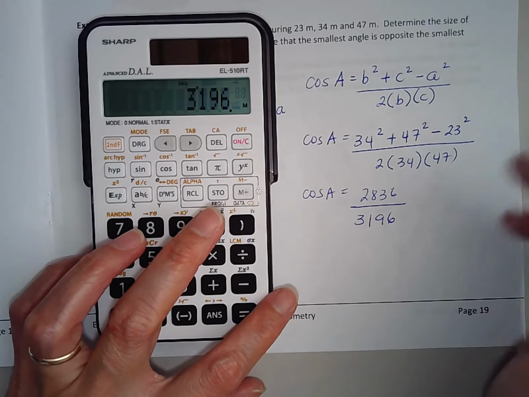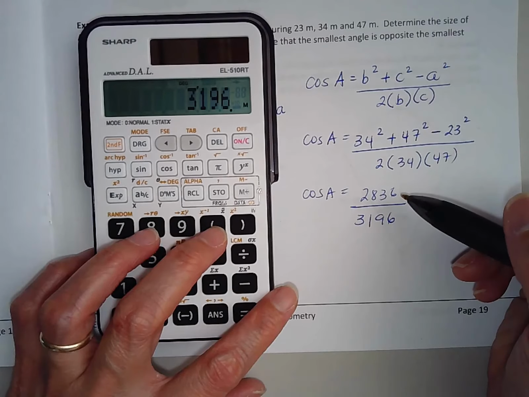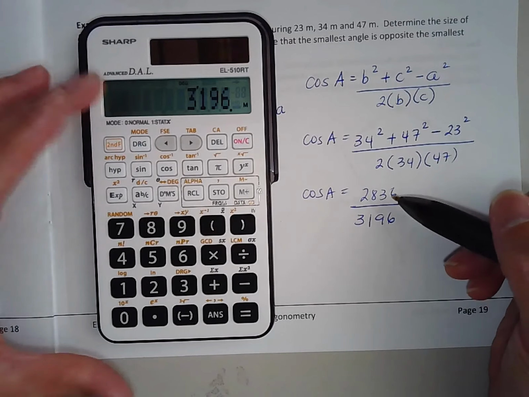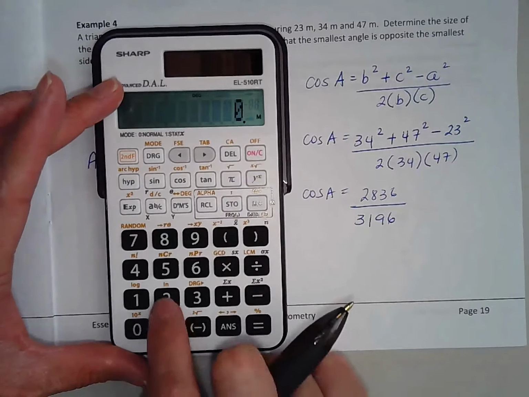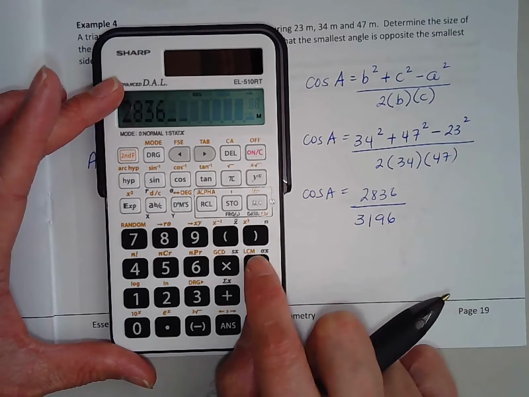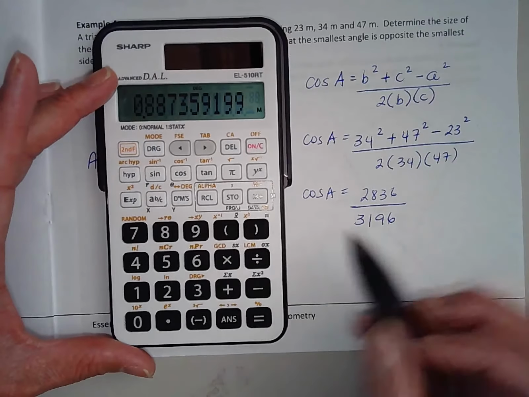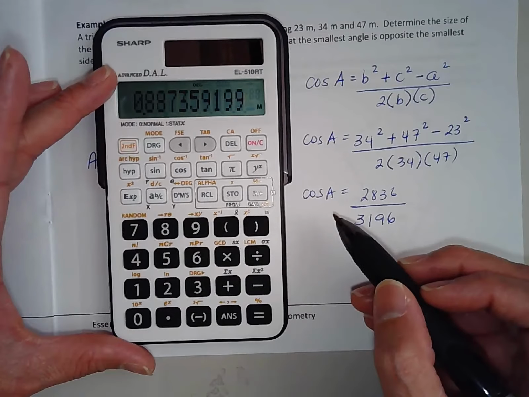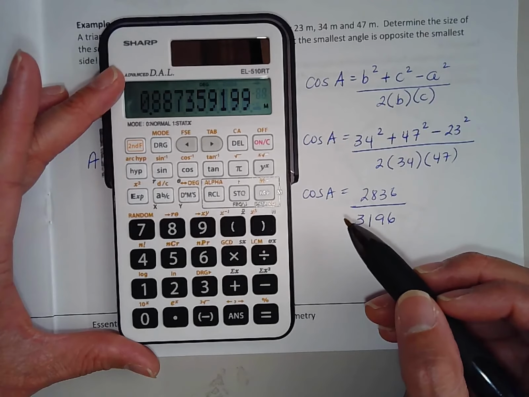Okay, what do you think the next step that we're gonna do? Divide. Excellent. So we're going to divide these two numbers. 2836 divided by 3196. Okay. Now that's going to give us 0.88. That can't be an angle. It's too small, right?